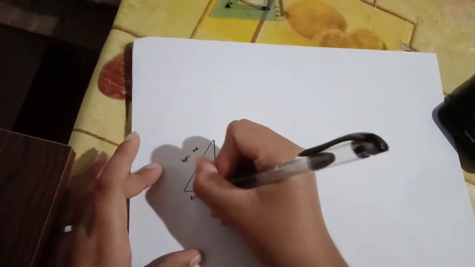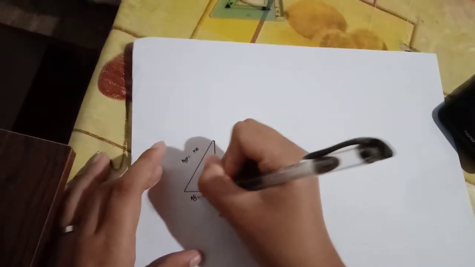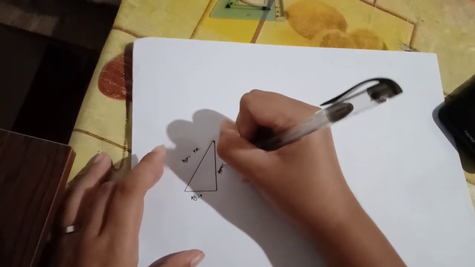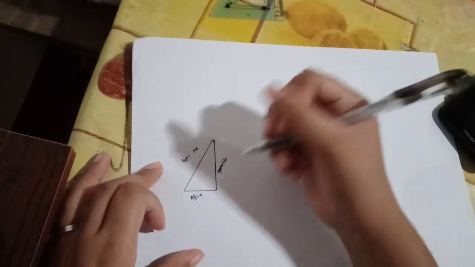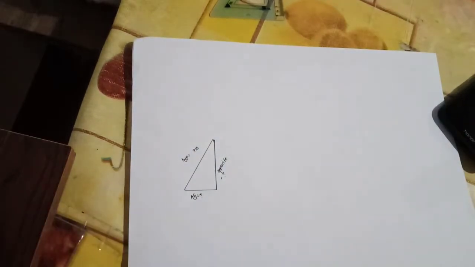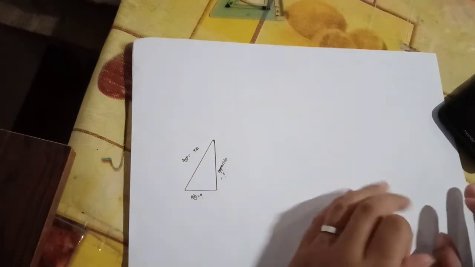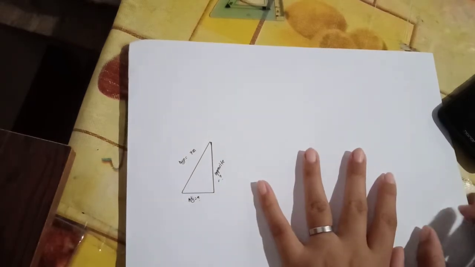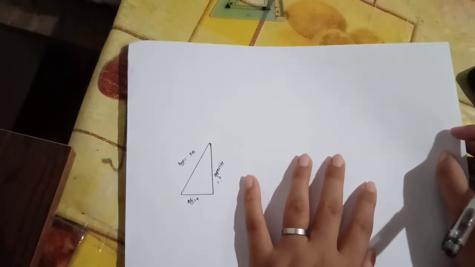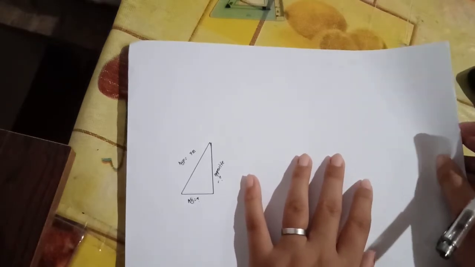Our adjacent is still missing, and our opposite is also missing. In solving this, you're just going to use the formulas that will be shown in this video. Here is the formula to get first our opposite.